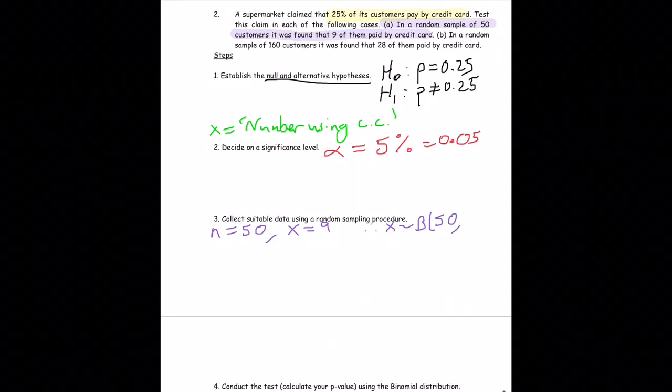We asked 50 of them, and we'll assume that, again, at 25%, the supermarket is correct. And then we'll see how likely our sample is of happening, if they're telling the truth or if they're telling porky pies.